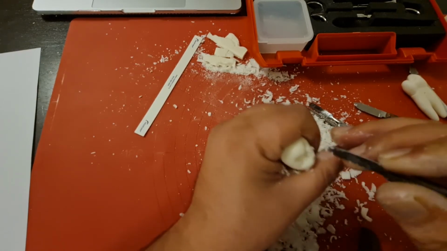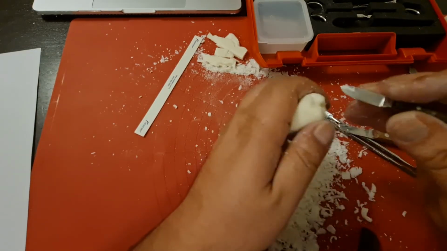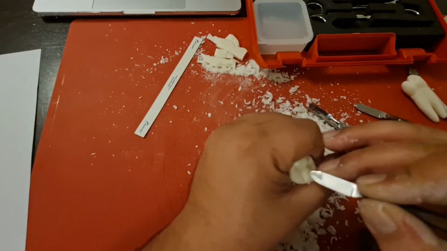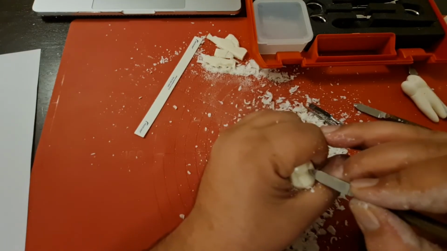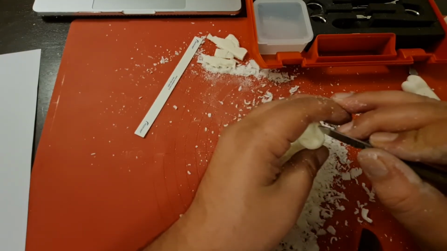Because there will be triangular ridges of the cusps. Don't make the triangular fossas too big.